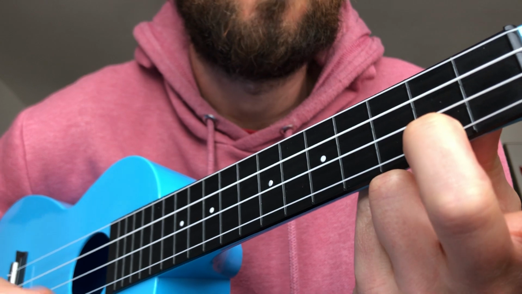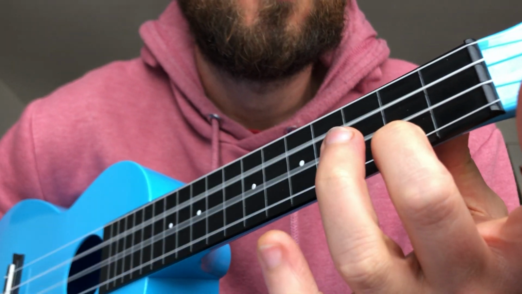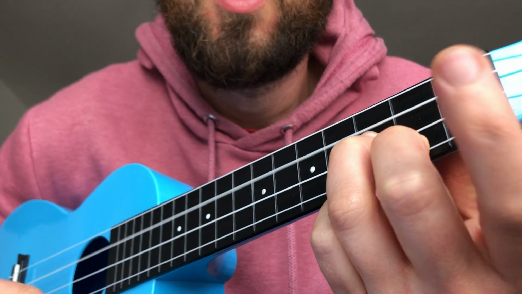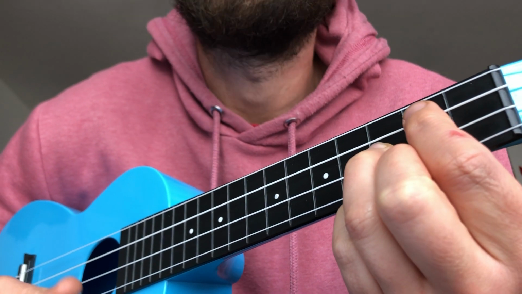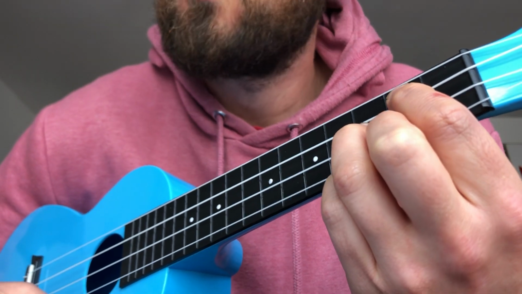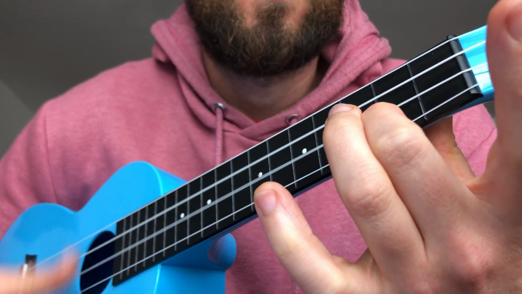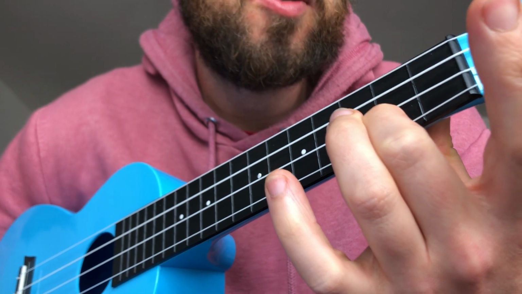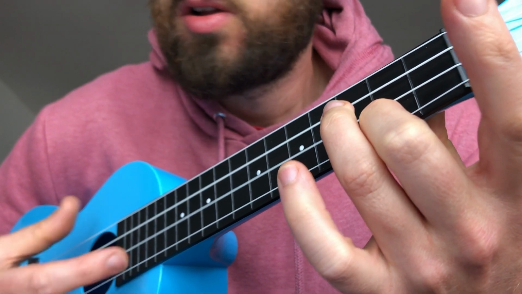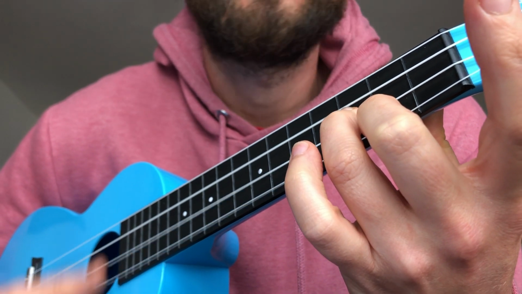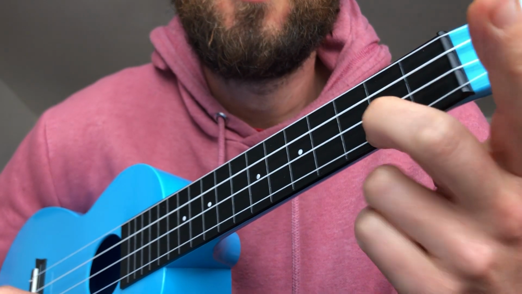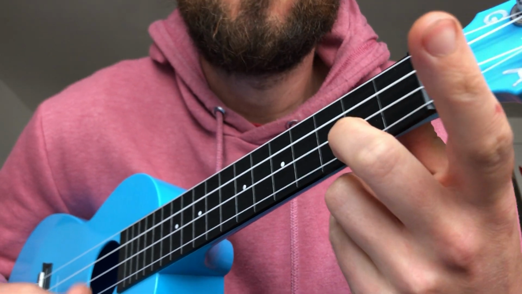C major 7. 1, 2, 3, 4. C9. 1, 2, 3, 4. And in G, let's go. 1, 2, 3, 4. 4 C major 7s, then 4 C9s. Nice. 4 C major 7s, 4 C9s, and 8 Gs. 1, 2, 1, 2, 3, 4.